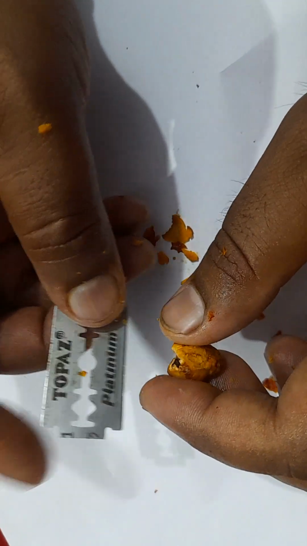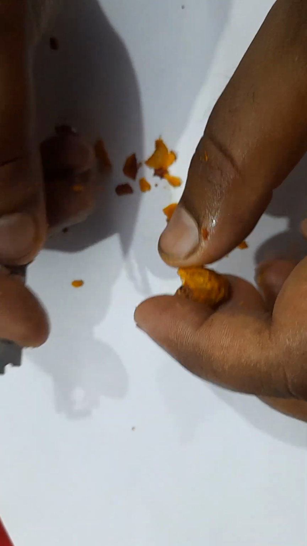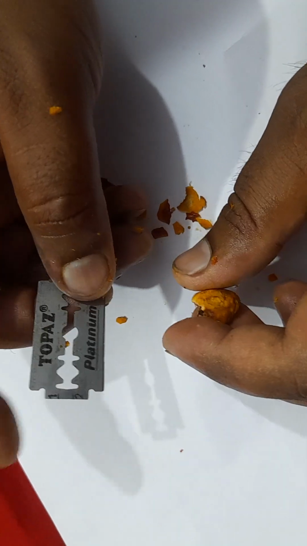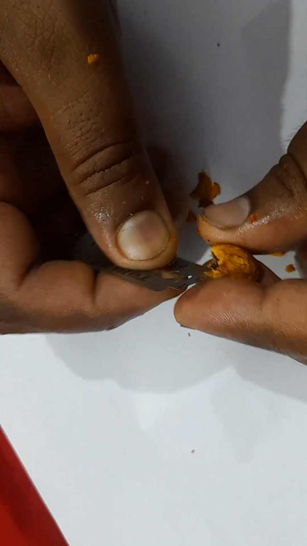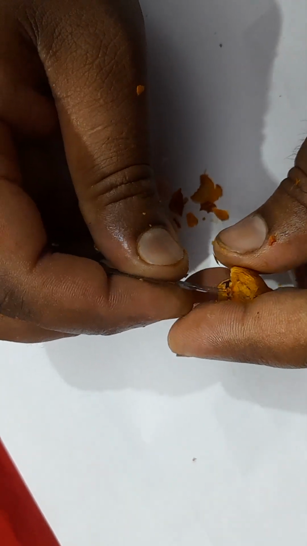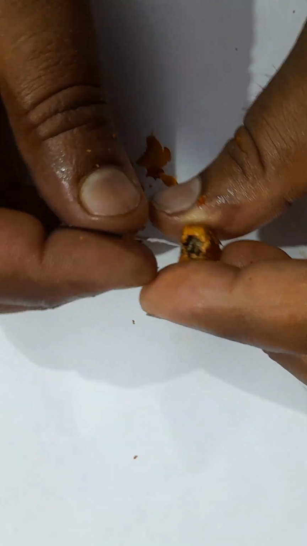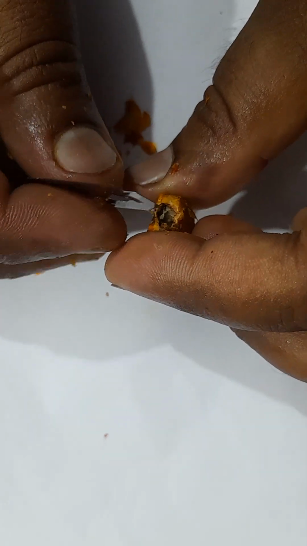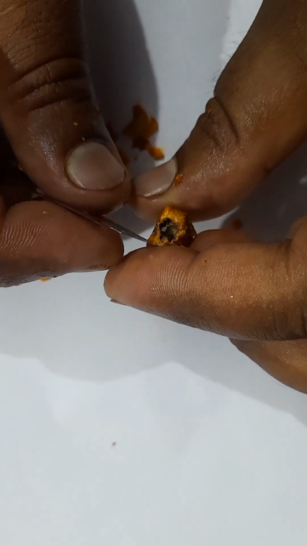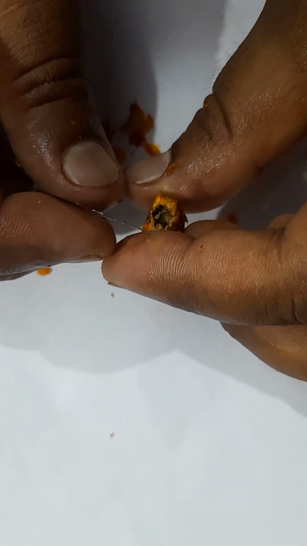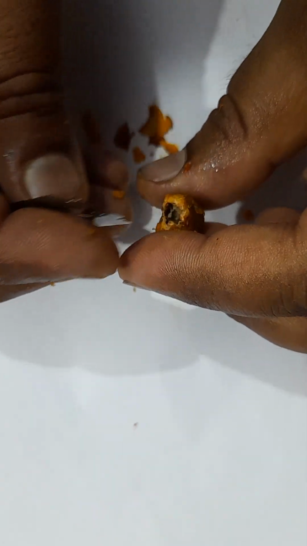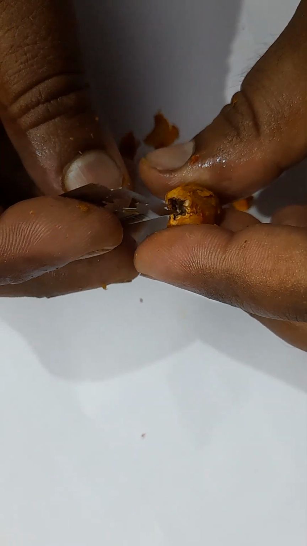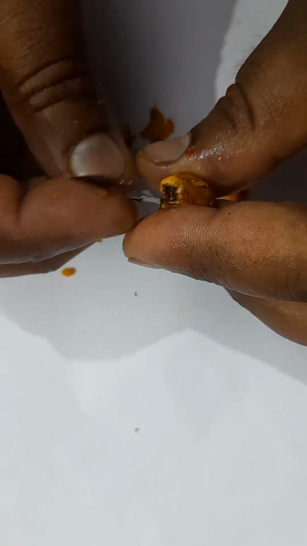The integument is fused to the nucellus except near the micropylar region, because if they are also attached near the micropylar region, then how will the opening be created, right? So we can say that the integument is not attached to the nucellus at the micropylar end.